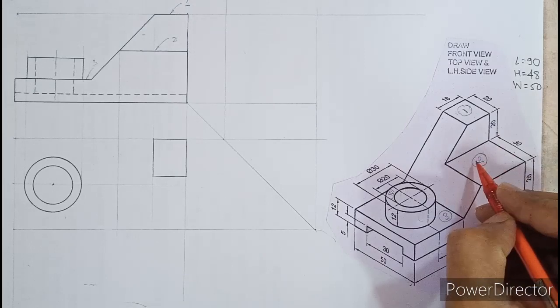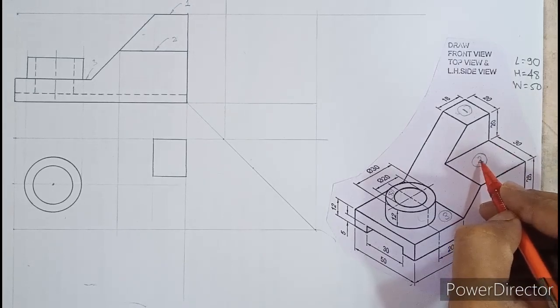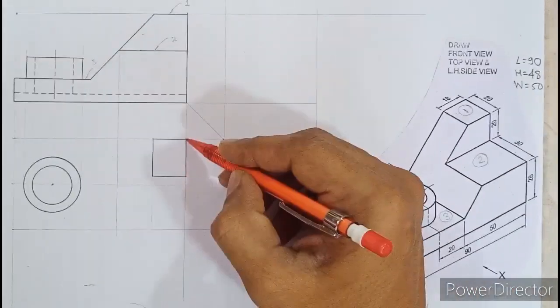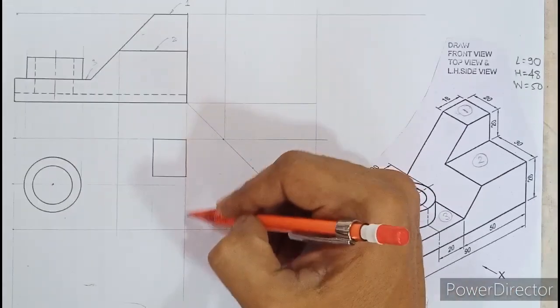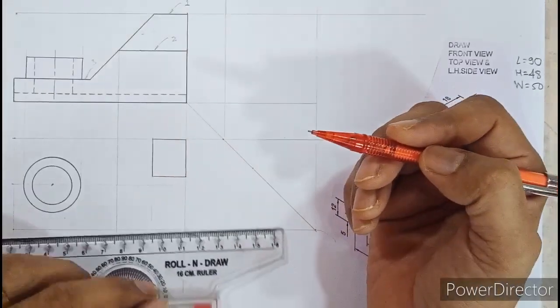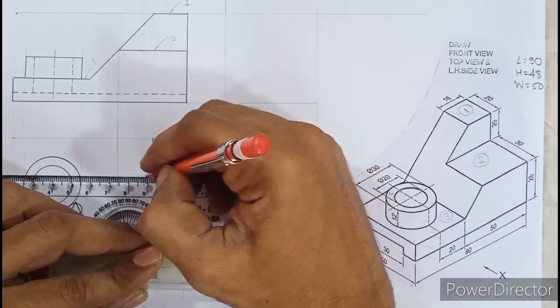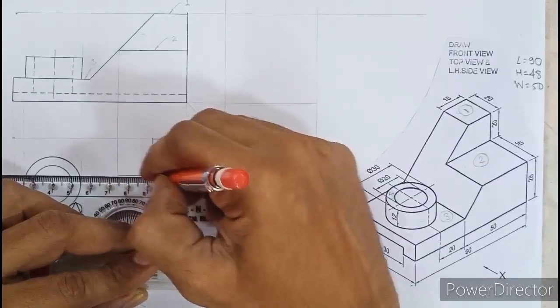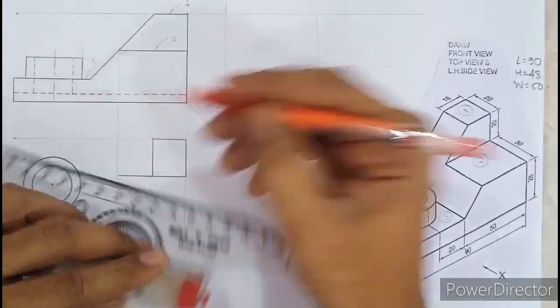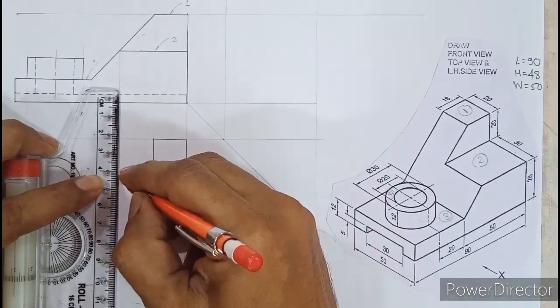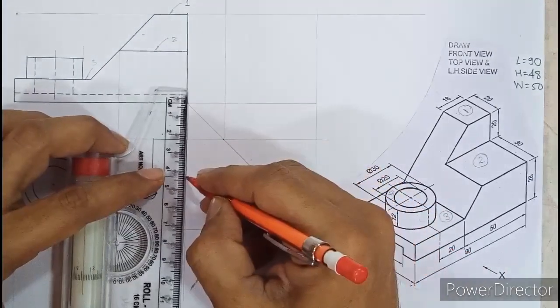Okay, if you observe and look at this diagram here, the width of surface number 2 is 30. See, out of 50 here, utilize 20, so the balance is 30. So when you draw that surface 2, we just need to align like this and darken the rectangle that comes out after projection.